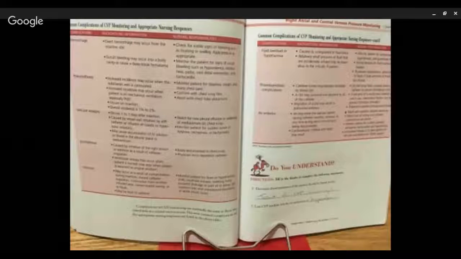Acute bleeding may occur into a body cavity or cause a deep tissue hematoma. That's pretty much bleeding underneath the skin.